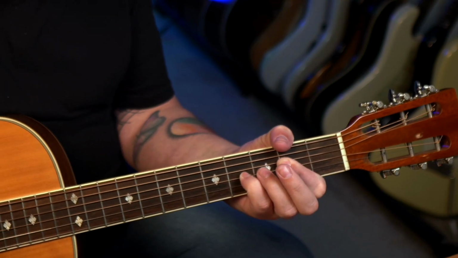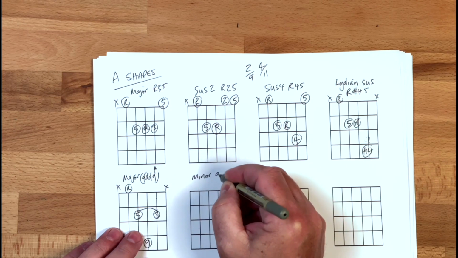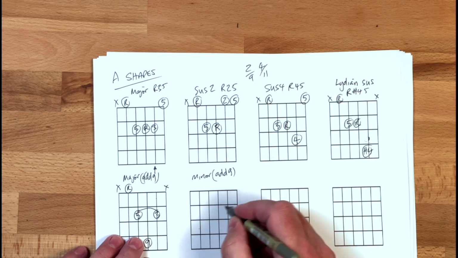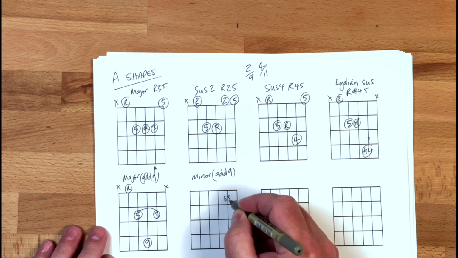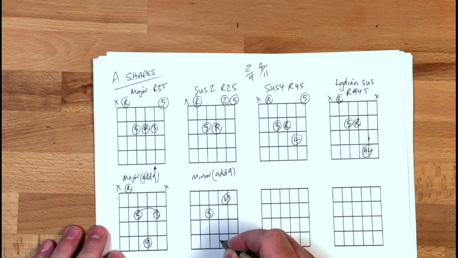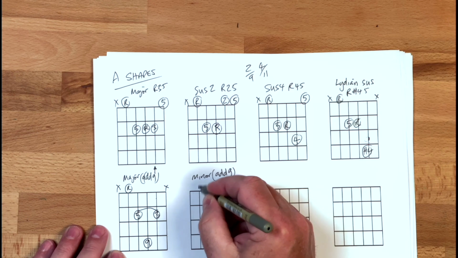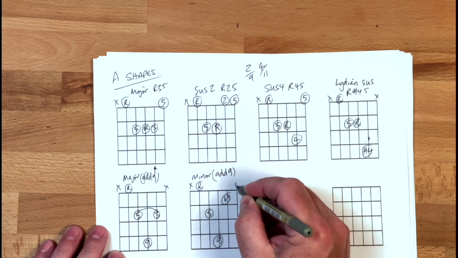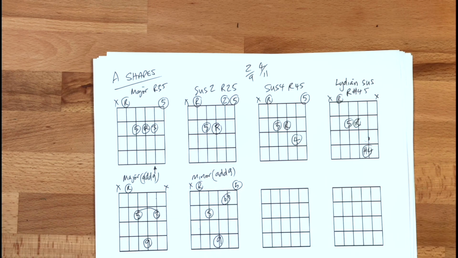Now we can also have a minor with an add 9. And we add that there. Then what ends up happening, we have the flat 3rd here. We've got the 5th here. We've got the 9 here. We've got the root here. And this is what you're looking for. You're looking for all those notes there.